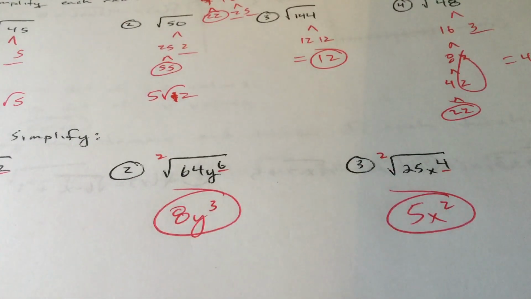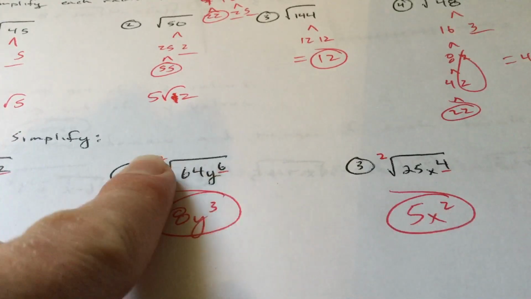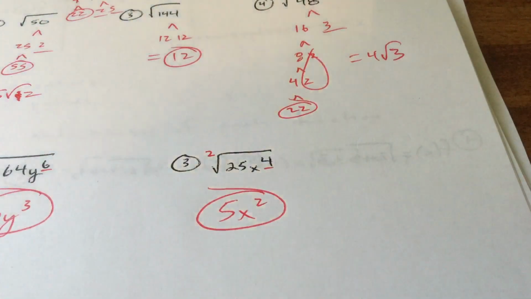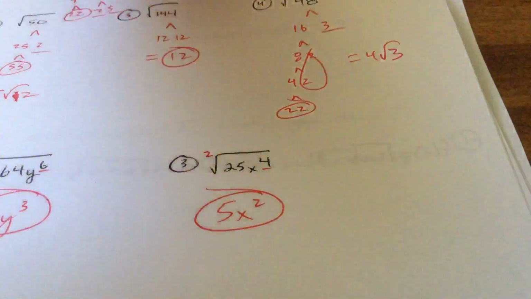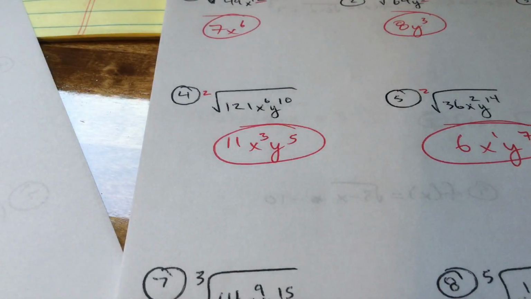All right, so what's the square root of 64? 8. How many pairs of y? If you have 6 of them, 3. Again, just do that exponent divided by the little 2 on the outside. Again, if you're taking the square root, it's an imaginary 2. We pretty much dominated this on Friday. If you were gone, it shouldn't be too bad.